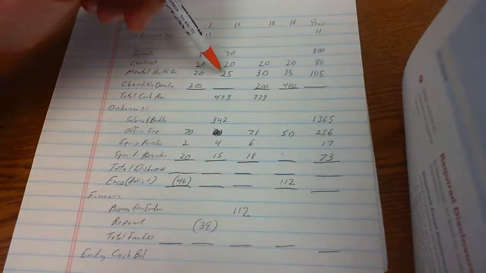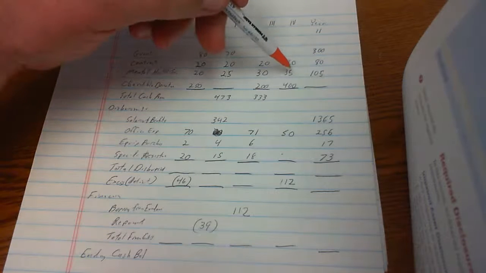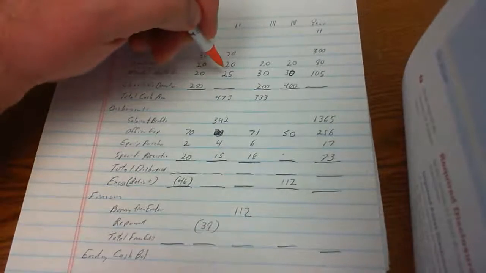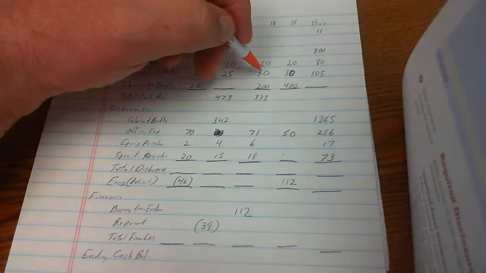And we can cross-check that. 20 plus 25 is 45, 75. Oops, no change in the fourth quarter. 20 plus 25 is 45, 75, 105. And so that cross-checks there. And so that's all that we know.